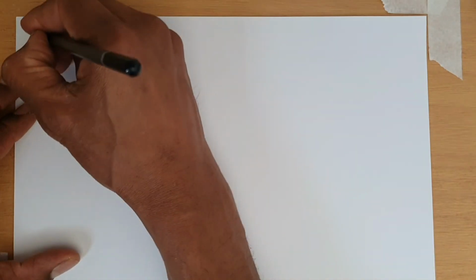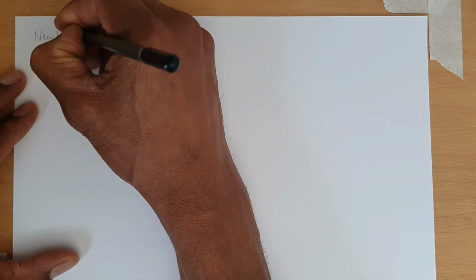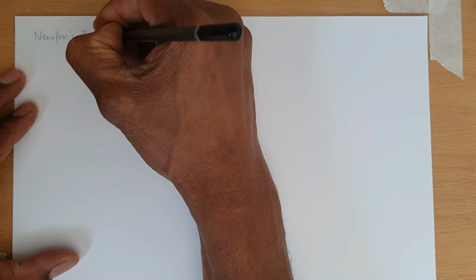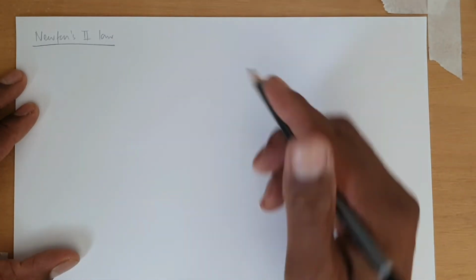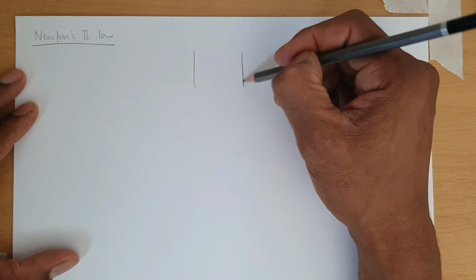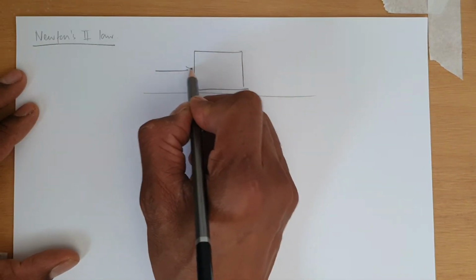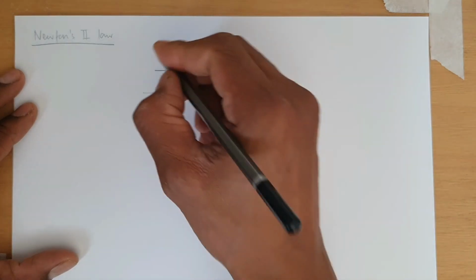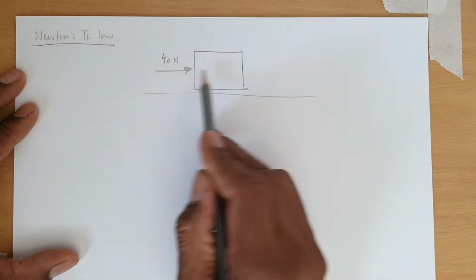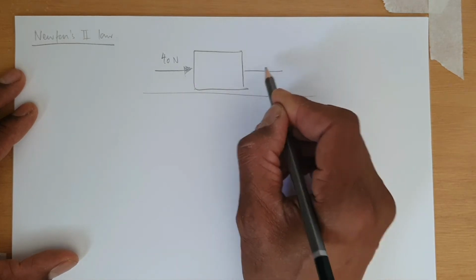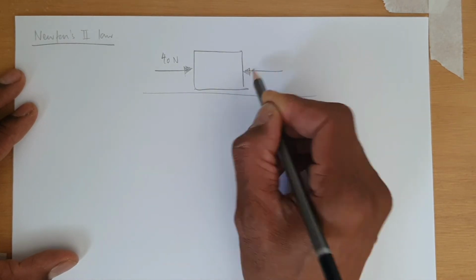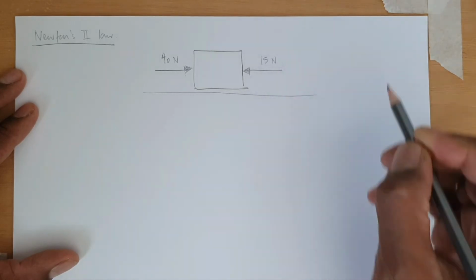So we'll look at Newton's second law. And Newton's second law is all about what happens when the forces are unbalanced. So let's go back to our simple box on the floor example. Now let's make the forces unbalanced. So let's say there's a 40 Newton force acting to the right, and there is a force acting to the left, but it's smaller. So we're going to make this force 15 newtons.